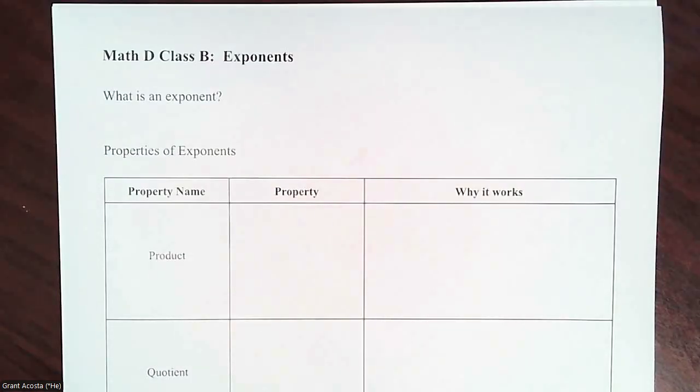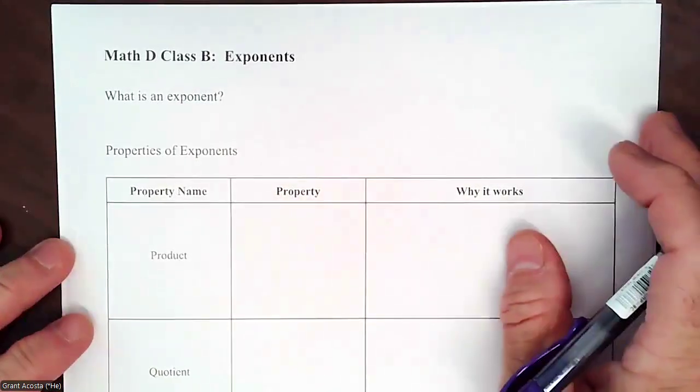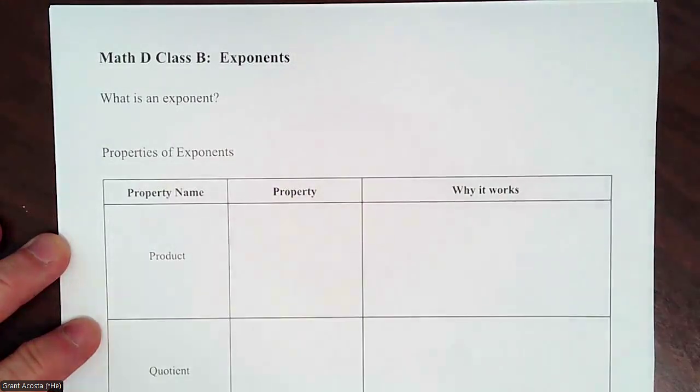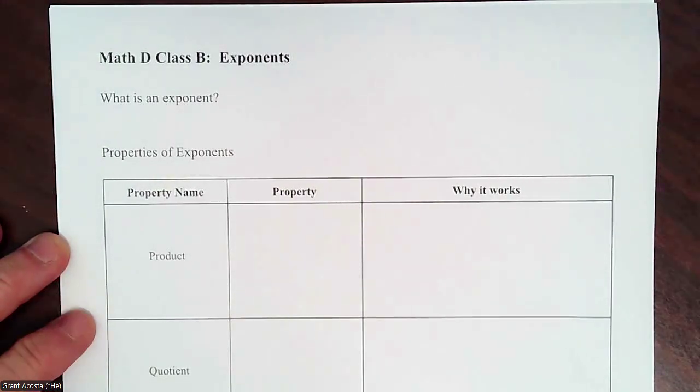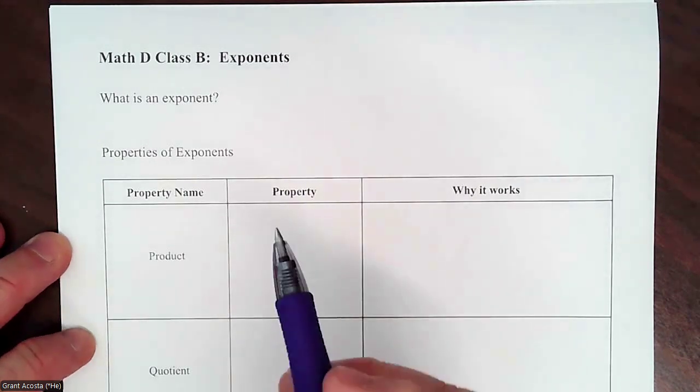Okay, in this video, we're going to talk about exponents, which you've probably learned before, but there are a lot of properties of exponents and they're easy to get mixed up. So we're going to review these.